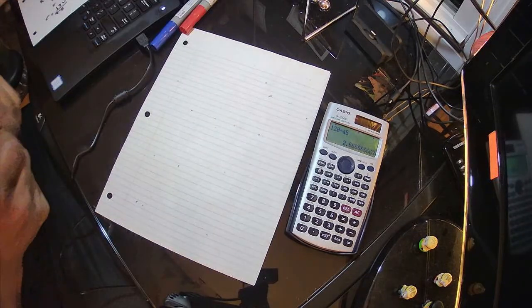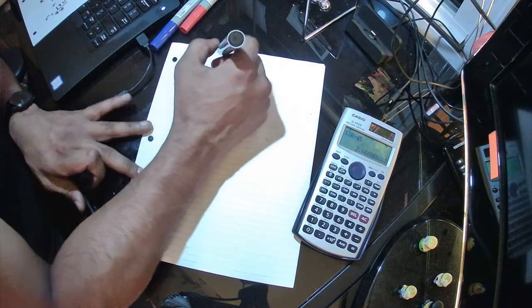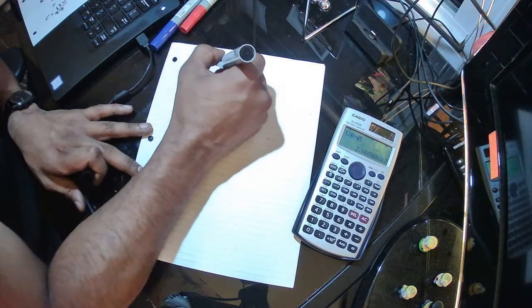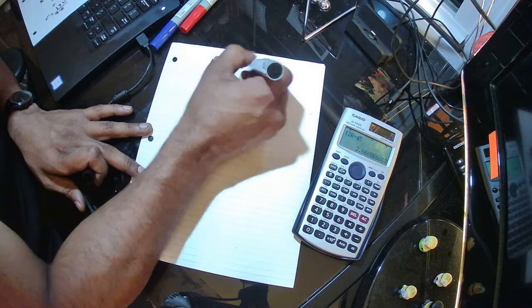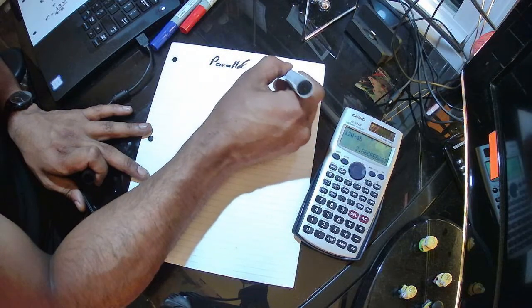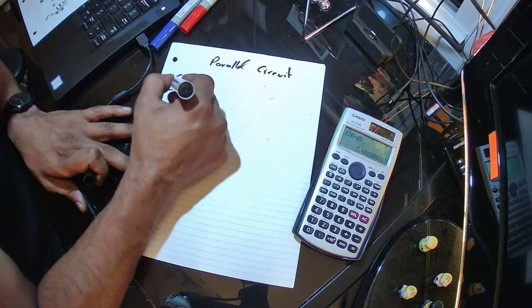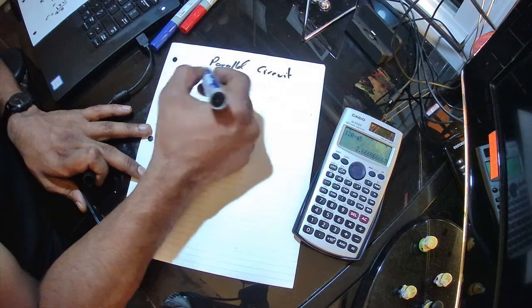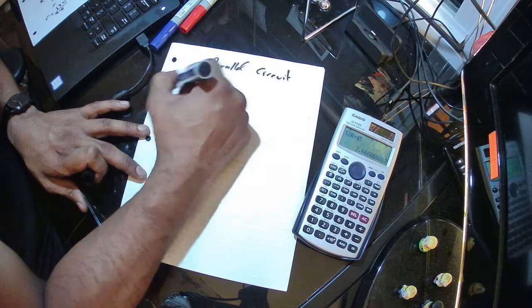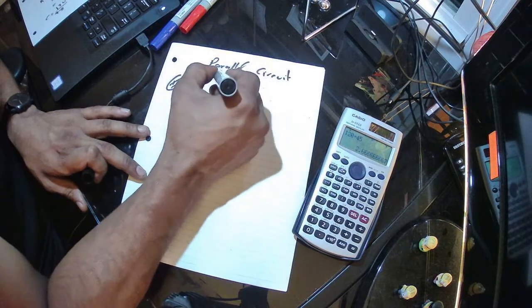Okay, the more involved part will be resistances in parallel circuits. So let's take an example again, 120, and let's write down first what happens.